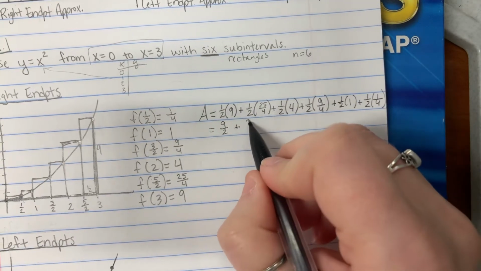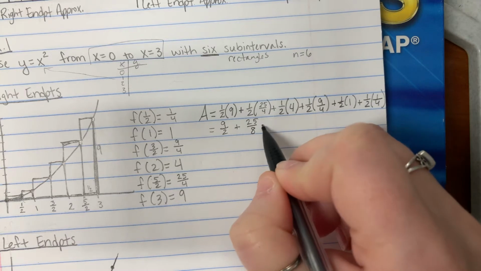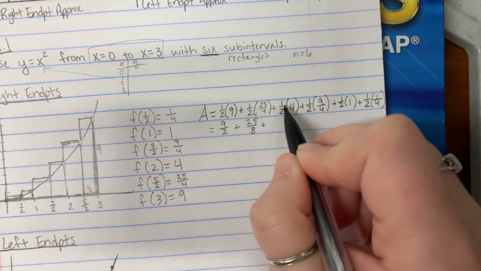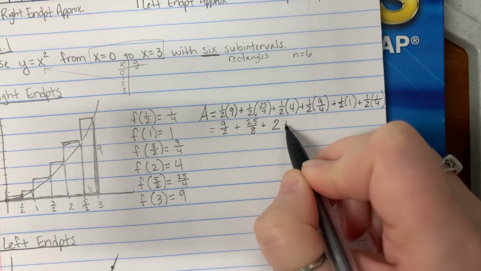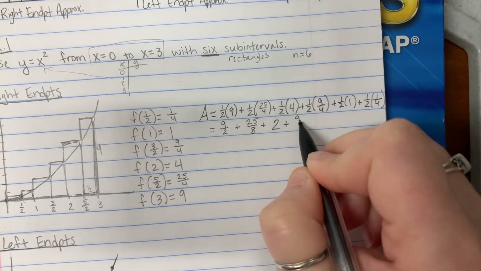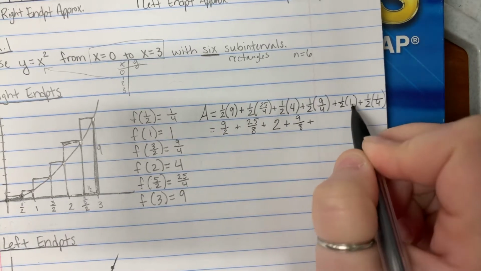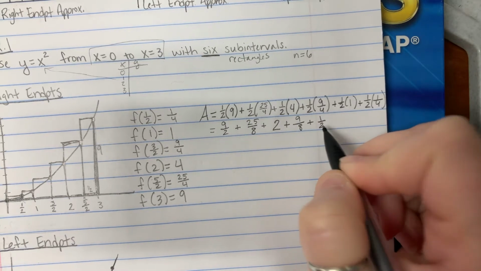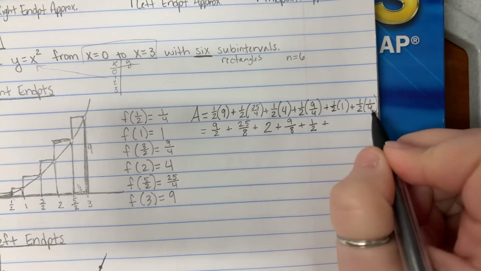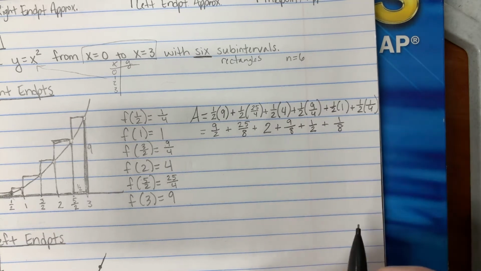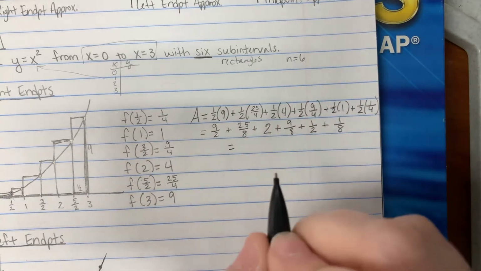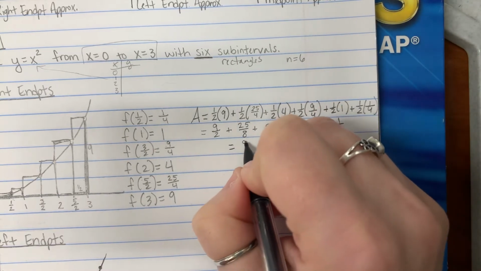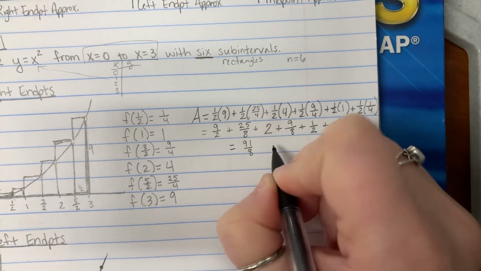This one ends up 25/8. This one, half of 4 is just 2, so that one's nice. This one would be 9/8. This one's just 1/2. And this one is 1/8. And if you put all of that together, I used common denominators and got 91/8.